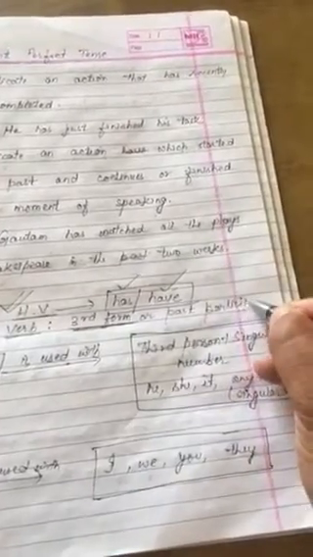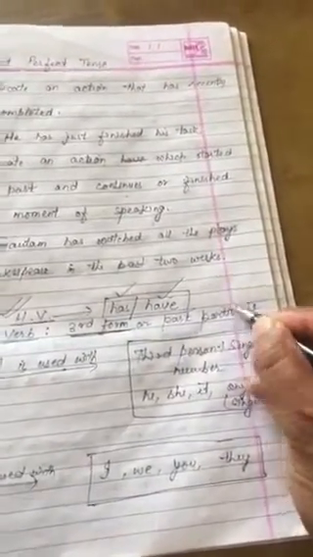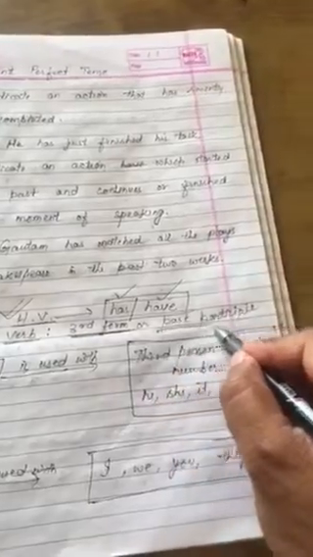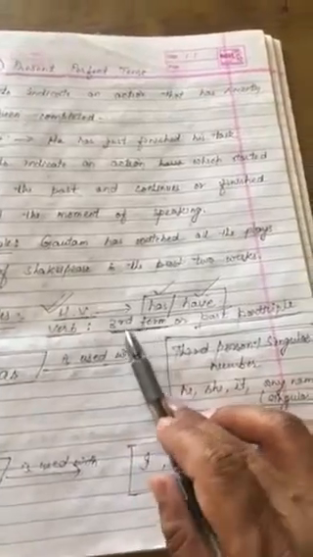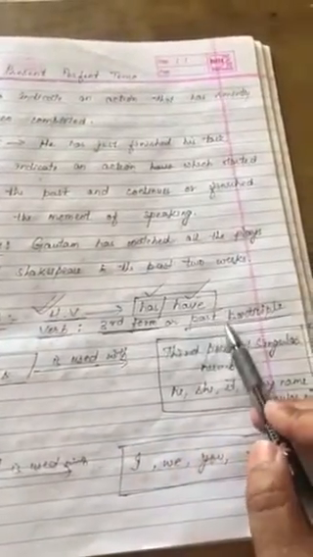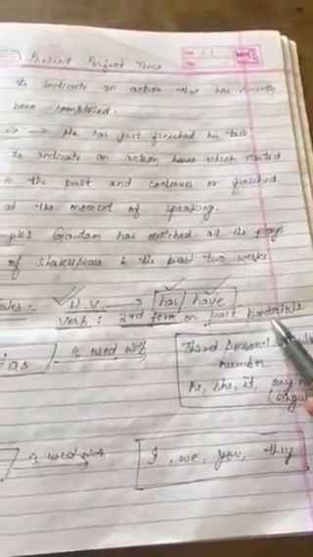We say the past participle form of the verb. So here we have to use the helping verbs has or have, and the form of the verb used is the third form, or we say past participle.